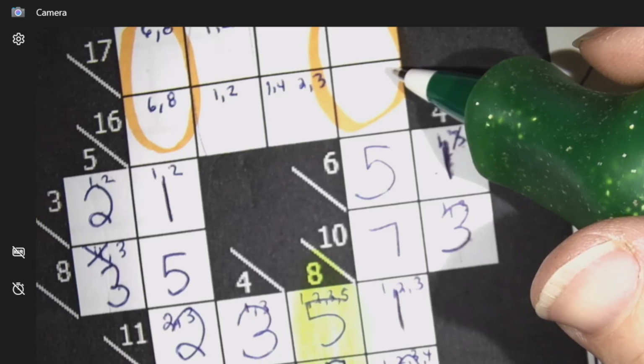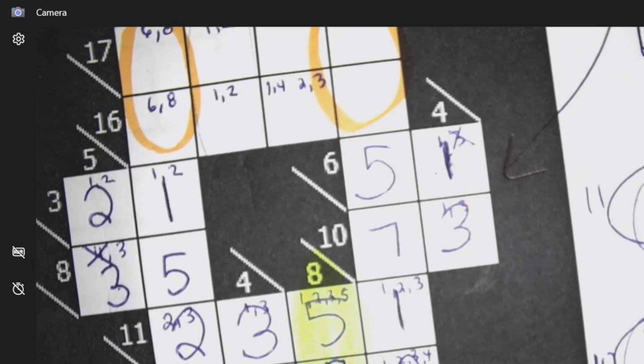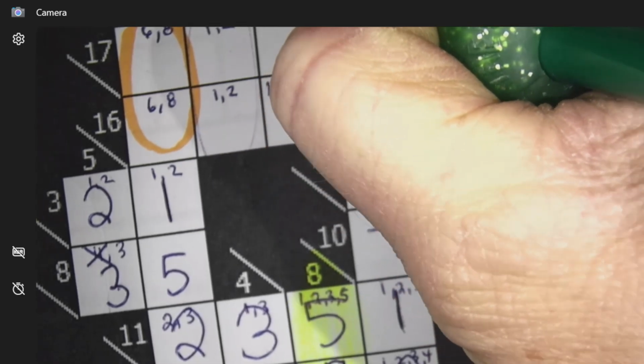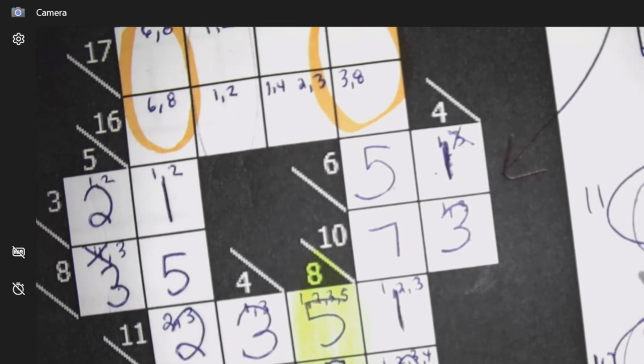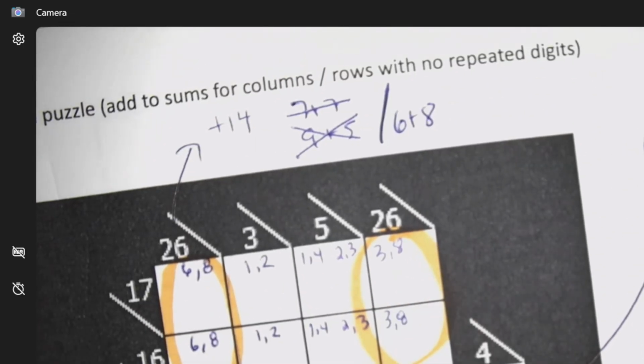You can tell me if it's good or eliminated. 11, 2 plus 9. No. 3 plus 8. Yeah, that's available. 4 plus 7. No. And then 5 plus 6. No. Okay, well, we know it's a 3 and 8 then.